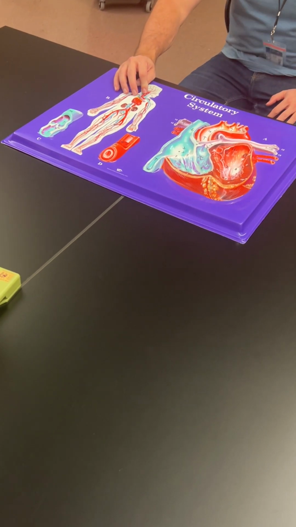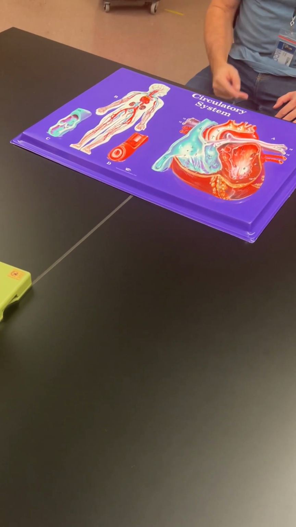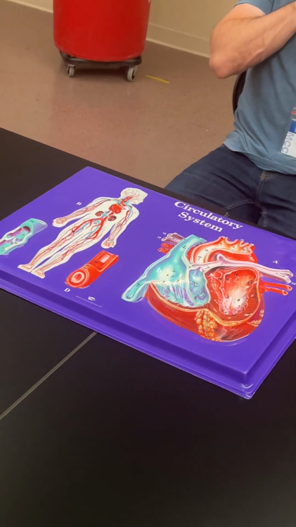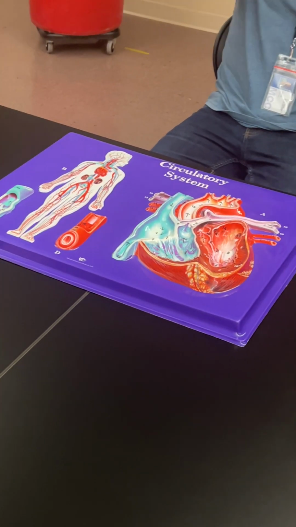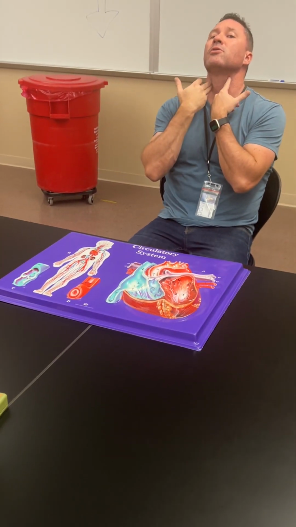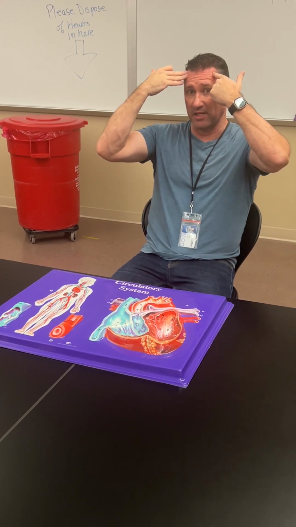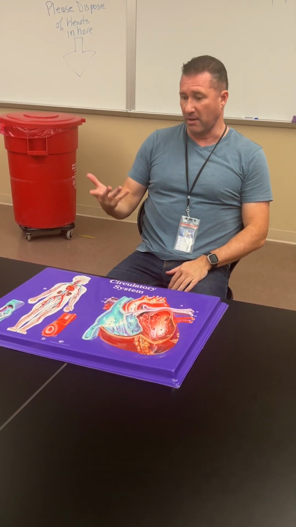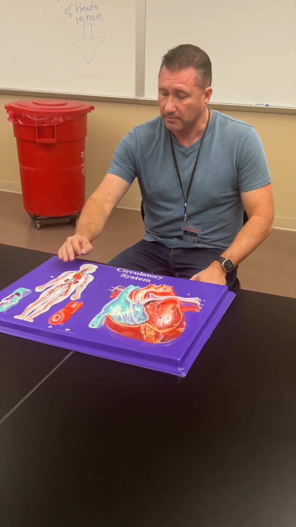The left and right common carotid then branch off into the right and left internal and external carotid. The external carotid is the main artery that supplies blood to the face and the skull, and the internal carotid is the one that provides blood to the internal stuff of the head, namely the brain, okay?